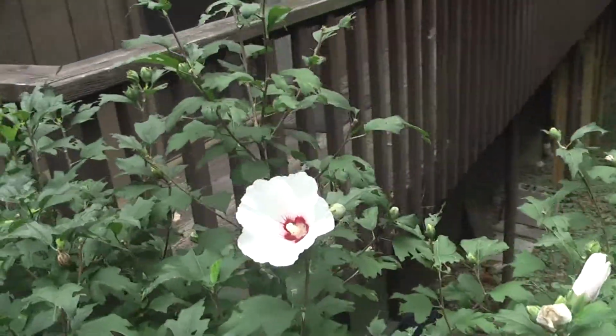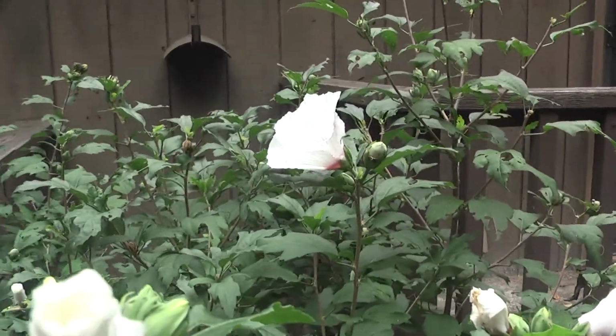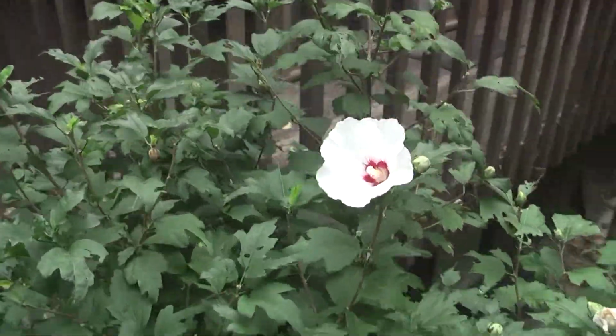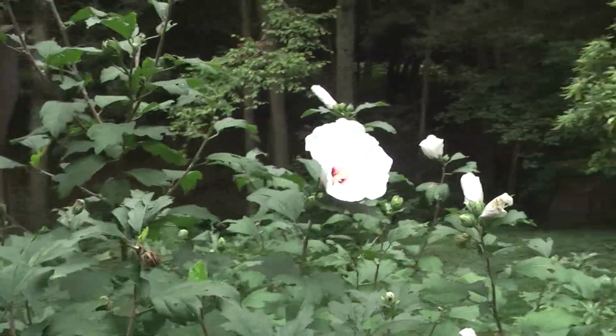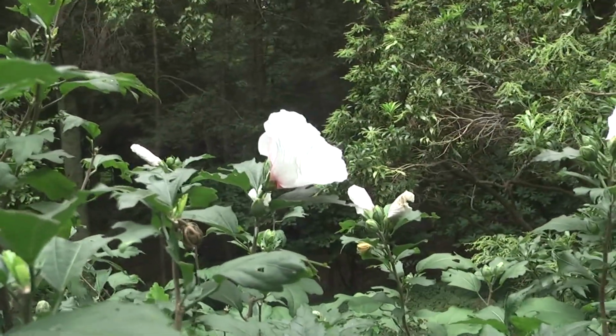Go to the sides and notice how the background changes. You have to think about what's going to be the nicest looking angle for your shot. Even if you like what you see at first, experiment and try some other things.